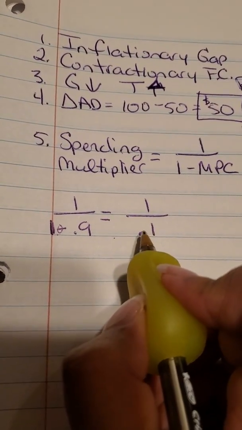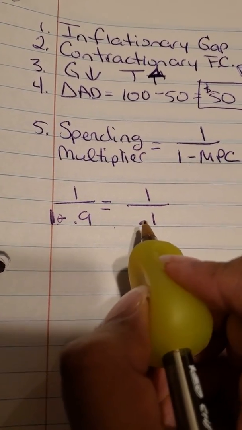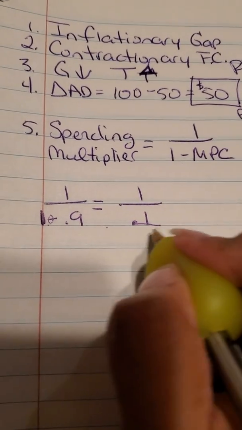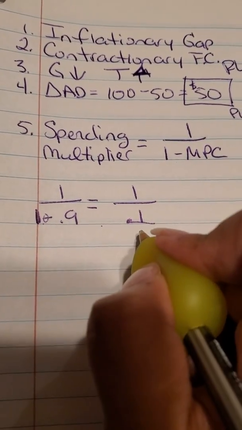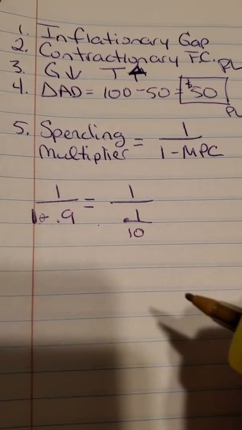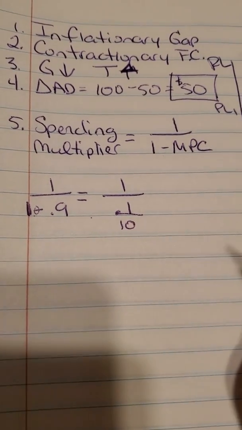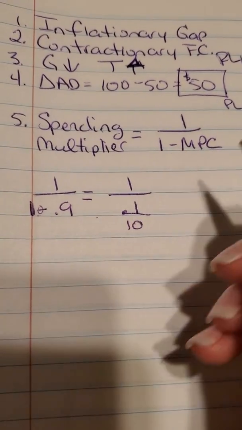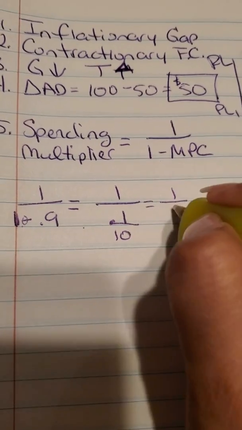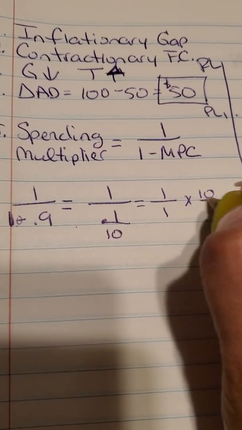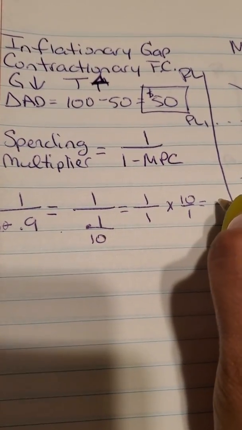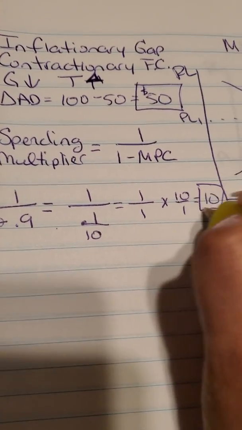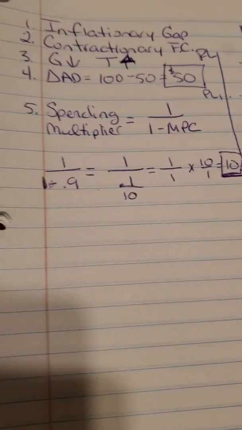Again, we do not need a decimal in the denominator, so we have to get rid of that. Because it was in the 10th place, that's why we put it over 10. Can we reduce from here? No, that's as small as it's going to go. So from here, we just do the reciprocal. So it's 1 over 1 times 10 over 1 gives us a spending multiplier of 10.